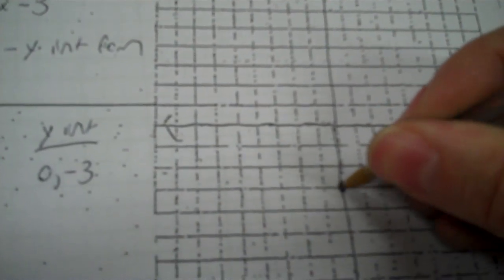The y-intercept is a number not multiplied by x, so that's (0, -3). And then the slope would be 4. I need that to be a fraction, so I put a 1 over it. So on the y-axis, I go down 1, 2, 3. Then to get my subsequent points, it's rise over run. So I go up 4, right 1.